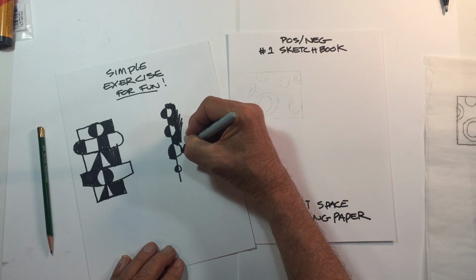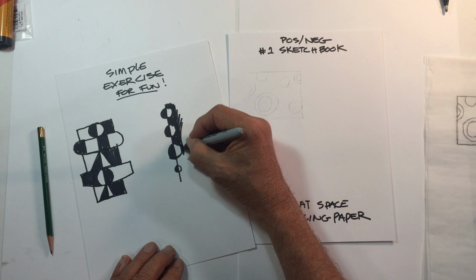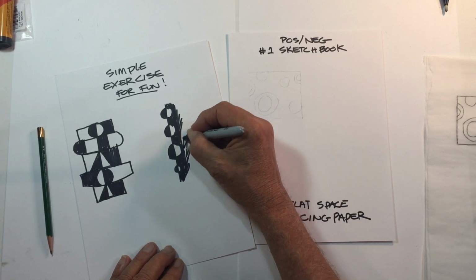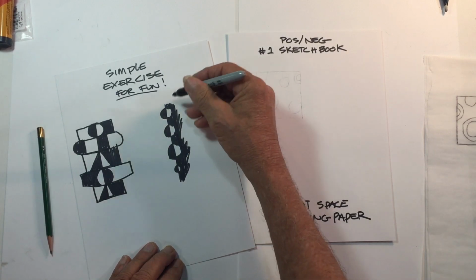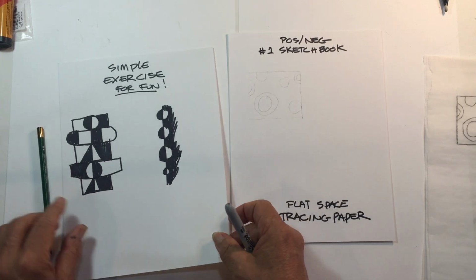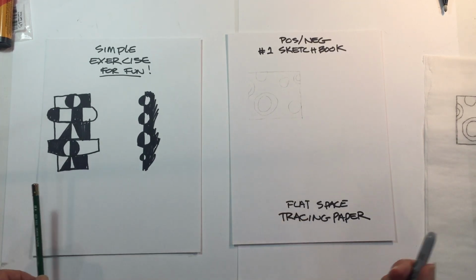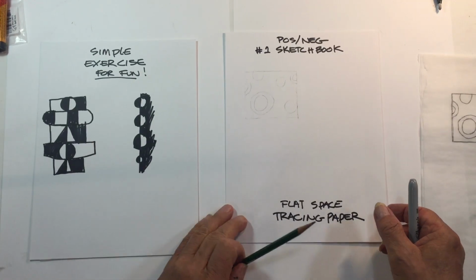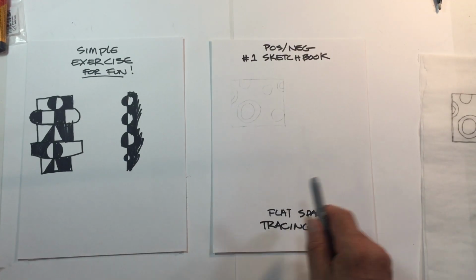See how this works? Like I say, these are very, very fast exercises. Don't labor them. It's not rocket science, but you certainly can see that relationship of the positive and negative. This is a good little exercise. You can do as many of these as you want, as many shapes as you want, to have some fun with it, okay? Well, let's get on to our sketchbook assignment.